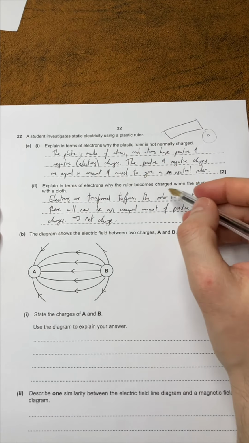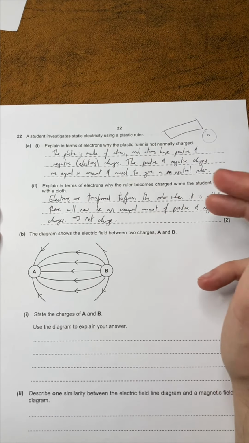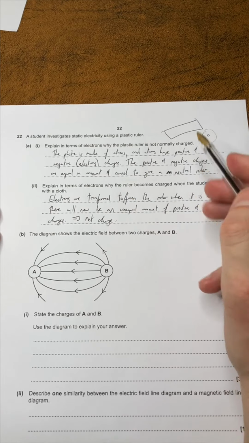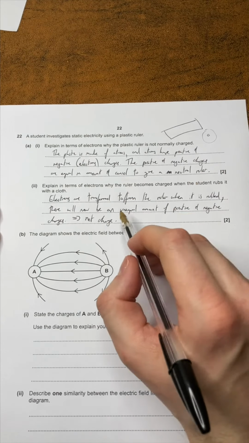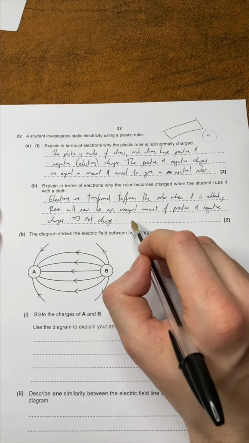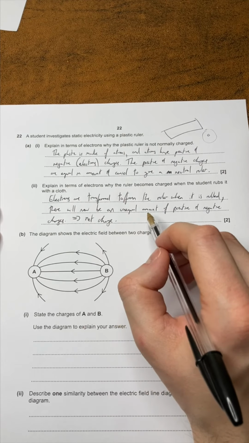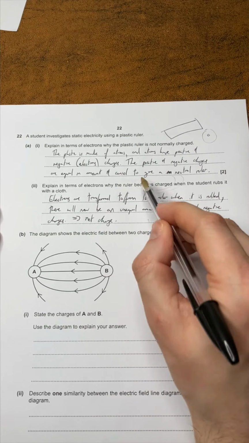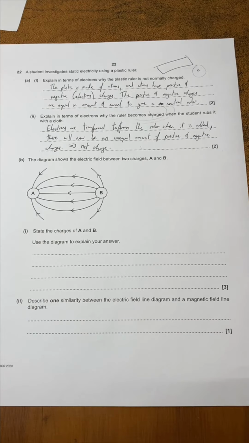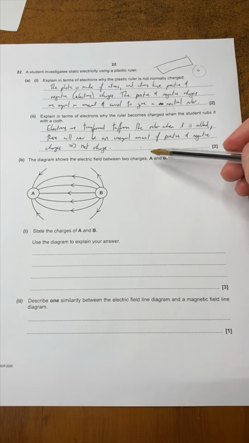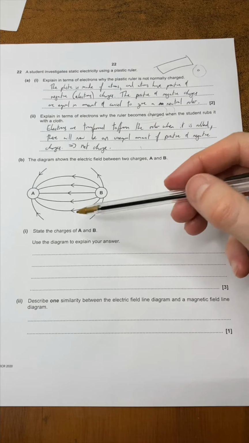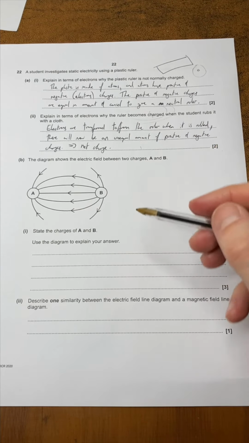But 2 marks here for saying that where our electrons have been either moved from the ruler or to the ruler doesn't really matter, because the result is we now have either more positive charge or more negative charge on our ruler, which is why it becomes charged. Question 22b. The diagram shows the electric field between 2 charges A and B, part 1. State the charges of A and B. Use the diagram to explain your answer.